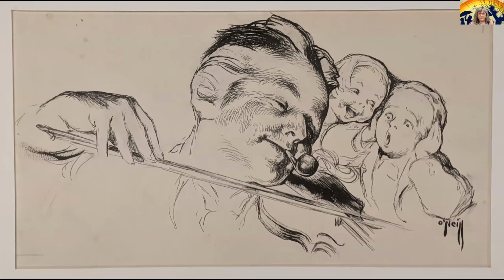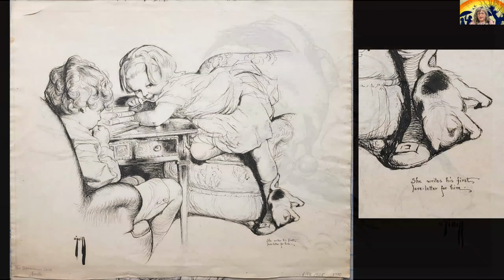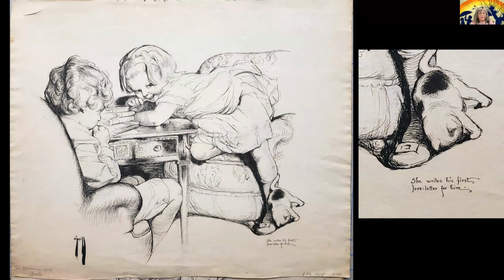This is another one from that story. And these are all the original illustrations. And here's another one. This is one of my favorites. It's so beautifully rendered, all the little details. And then the kitten just adds like another charming touch to it. The caption here reads, "She writes his first love letter for him."